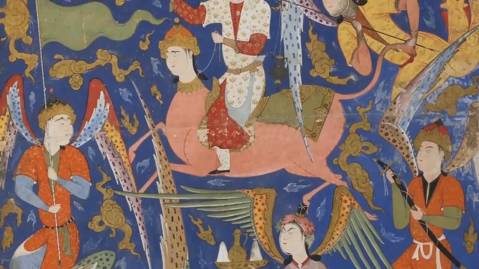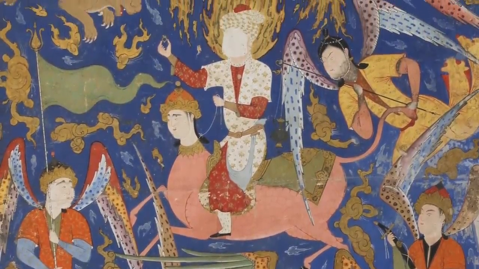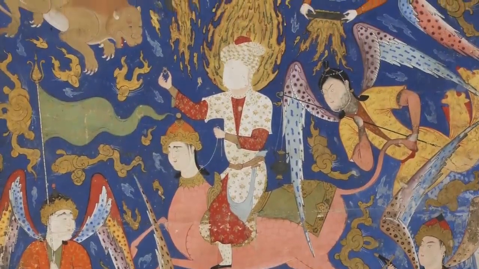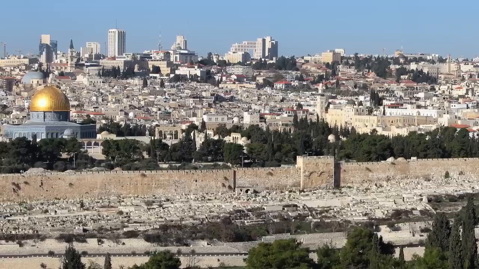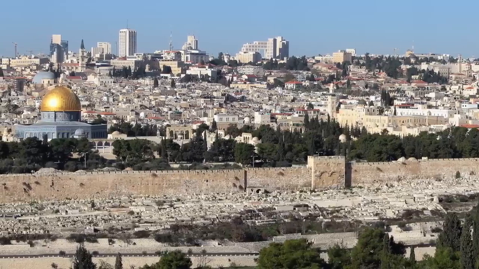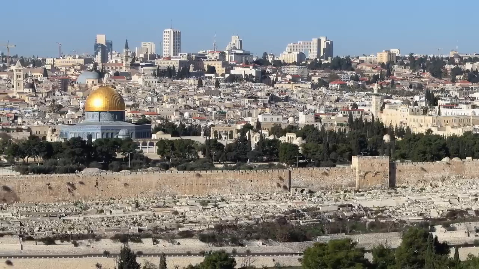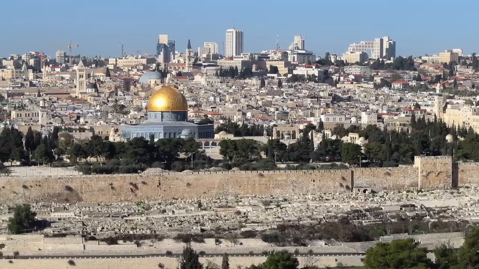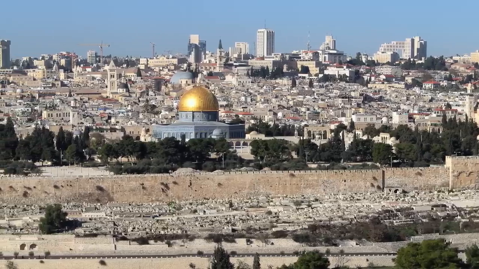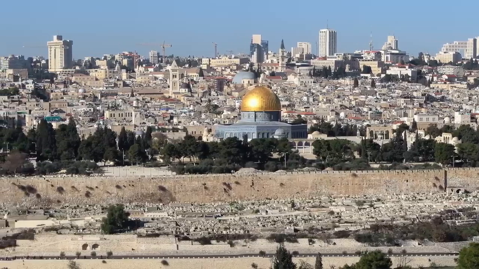Later Muslim sources claim that this is about Muhammad's night journey, but this later legend had nothing to do with Abdul Malik building the Dome of the Rock. The Dome of the Rock was built before the story of Muhammad's night journey was invented. How do we know? Well, the Muslims who constructed the Dome of the Rock in the 7th century included inscriptions, verses of the Quran, that show what their intentions were. And the inscriptions are about Jesus.